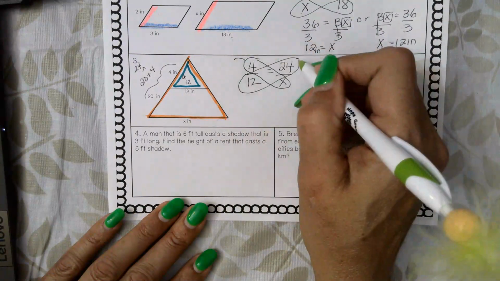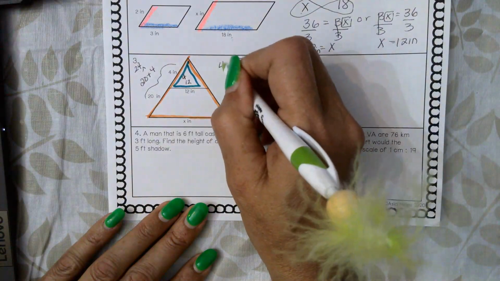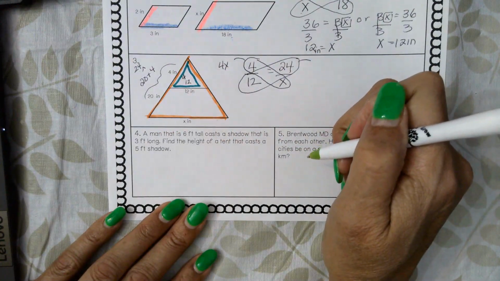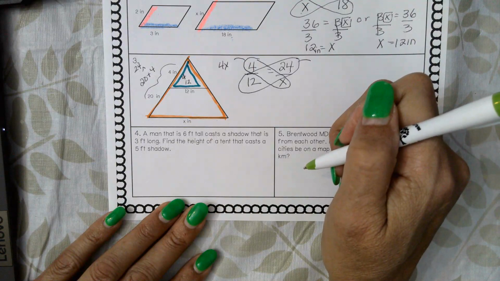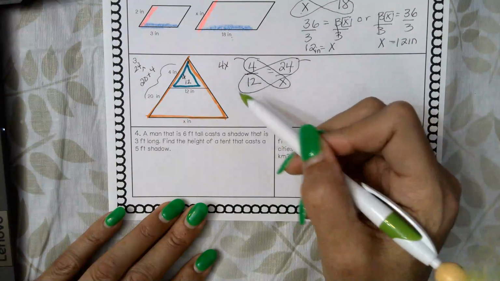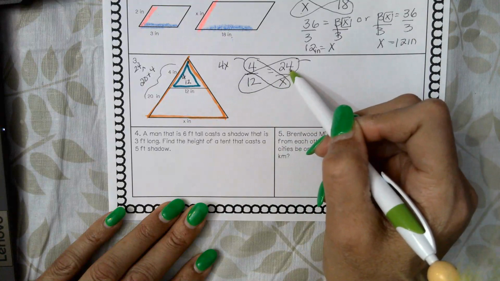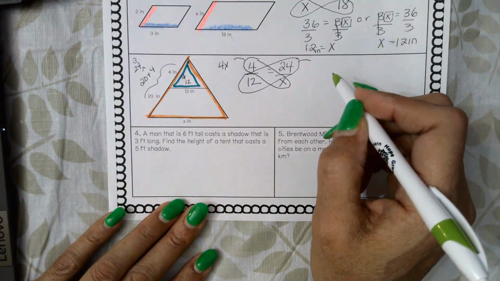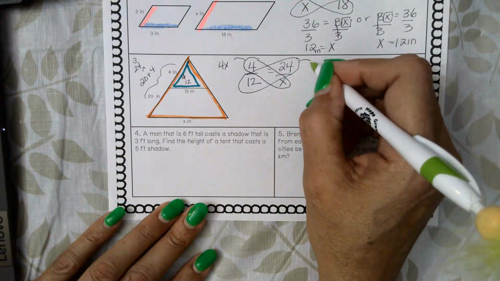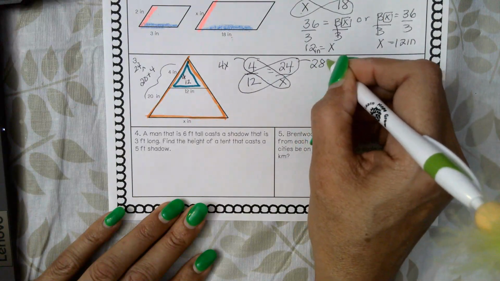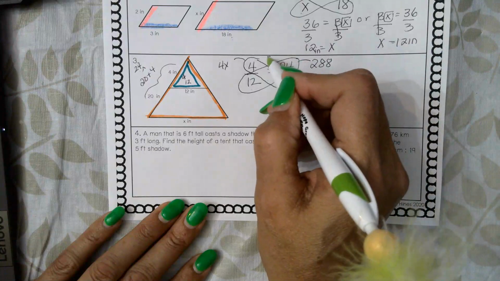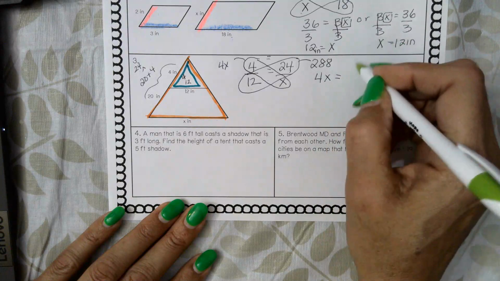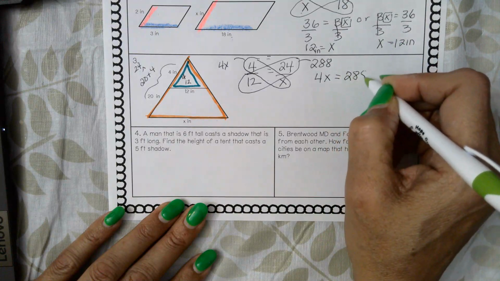Okay? Cross multiply. 4 times x gives me 4x. 12 times 24 into your Desmos. What is 12 times 24? 288. So let's rewrite this. 4x equals 288.